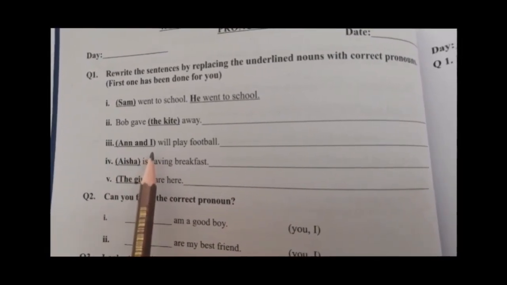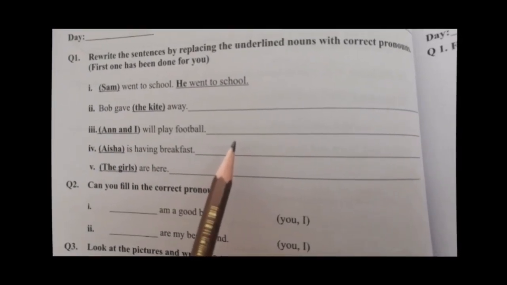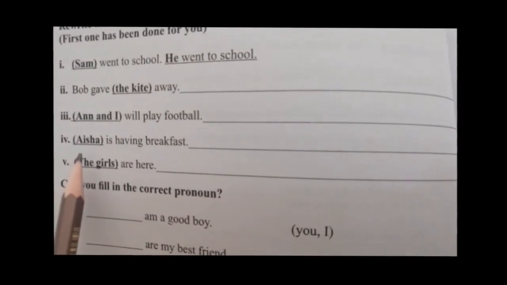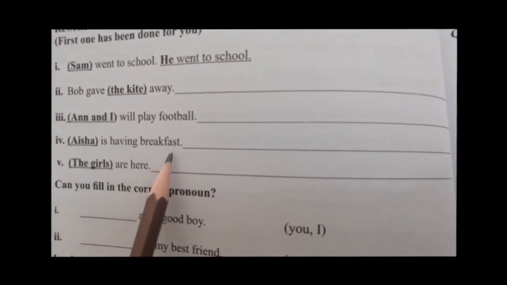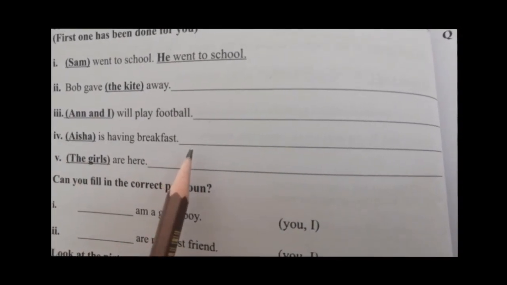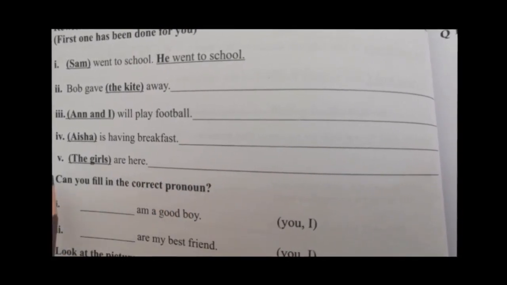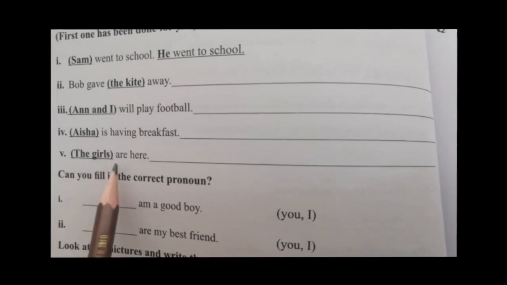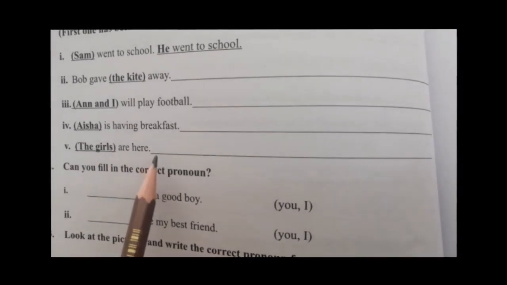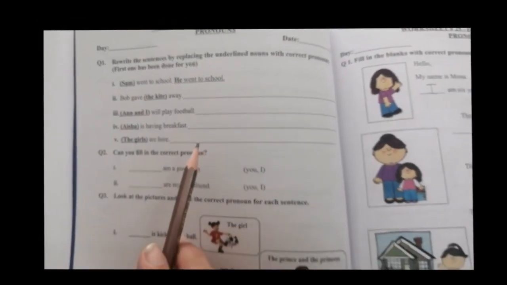And I will play football. Now, and you are included. So replace it and write it correctly. I will give you some time. Now comes the fourth one. Aisha is having breakfast. So you need to change Aisha with the correct pronoun and rewrite the sentence. Okay, the next one. The girls are here. Now more than one person. So use the correct pronoun and rewrite the sentence.